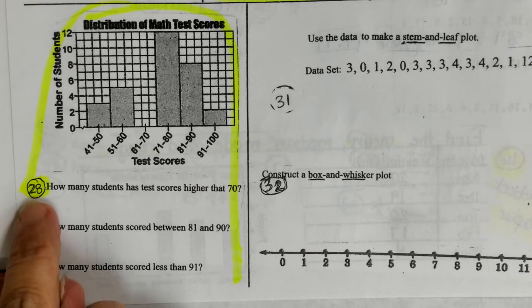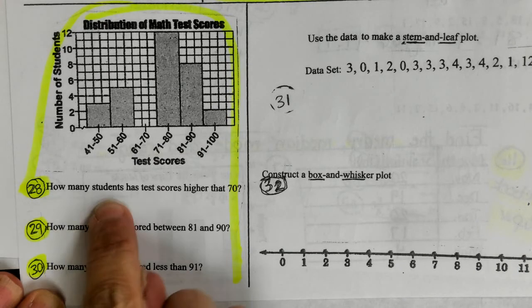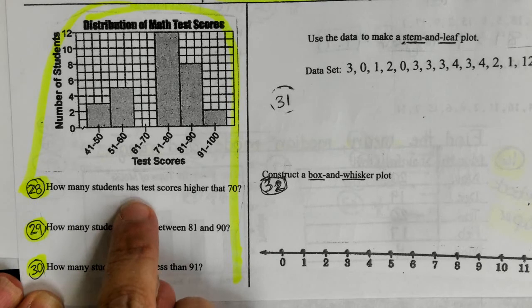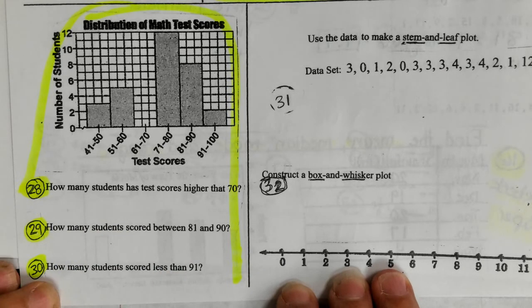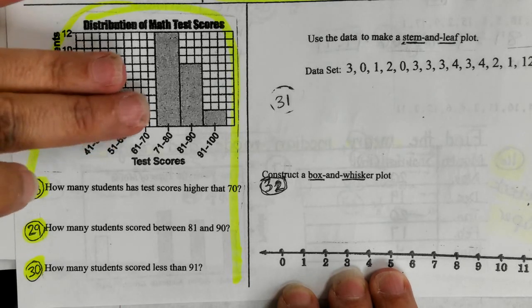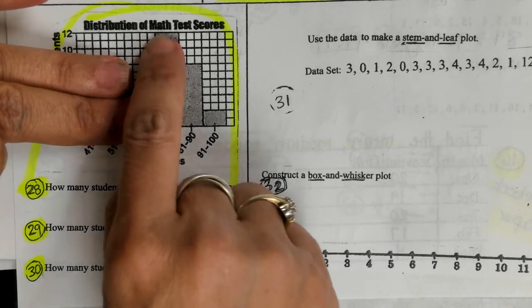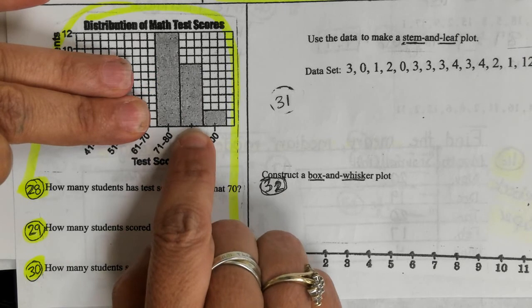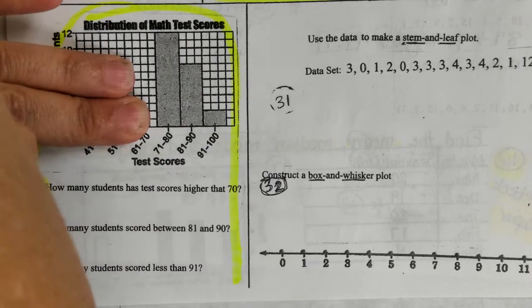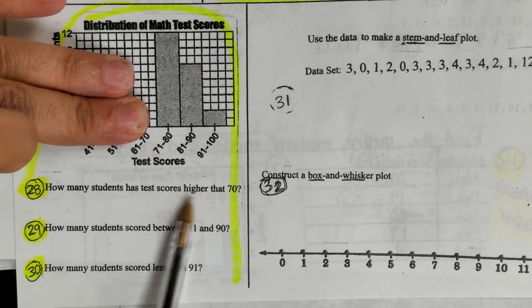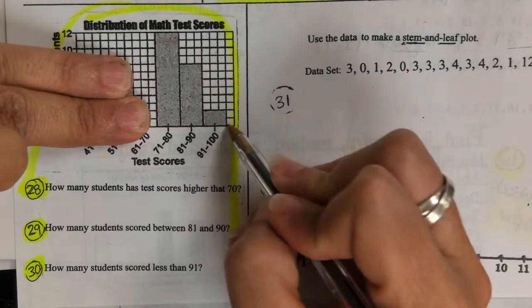Looking at number 28, how many students have test scores higher than 70? Be careful, y'all are jumping on the first thing. Higher than 70 means all of these.